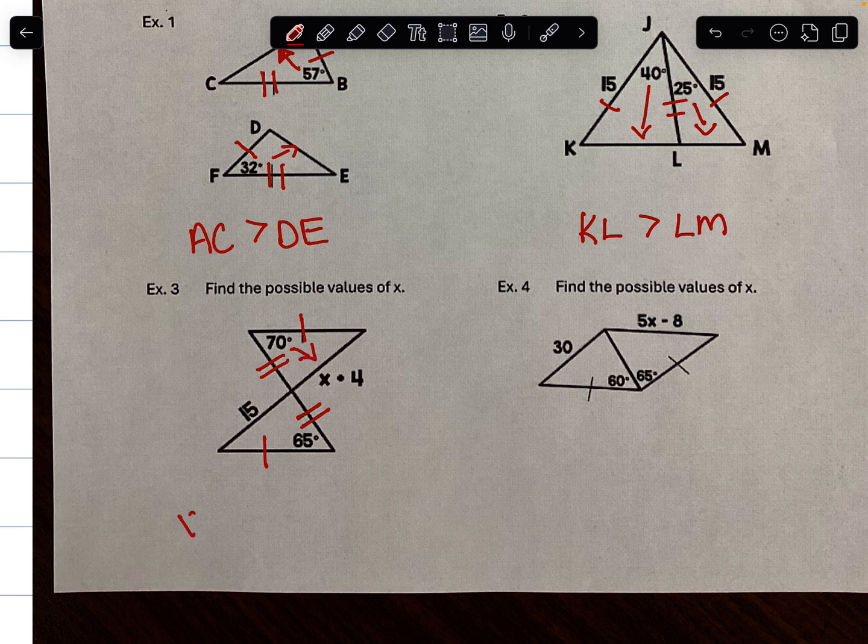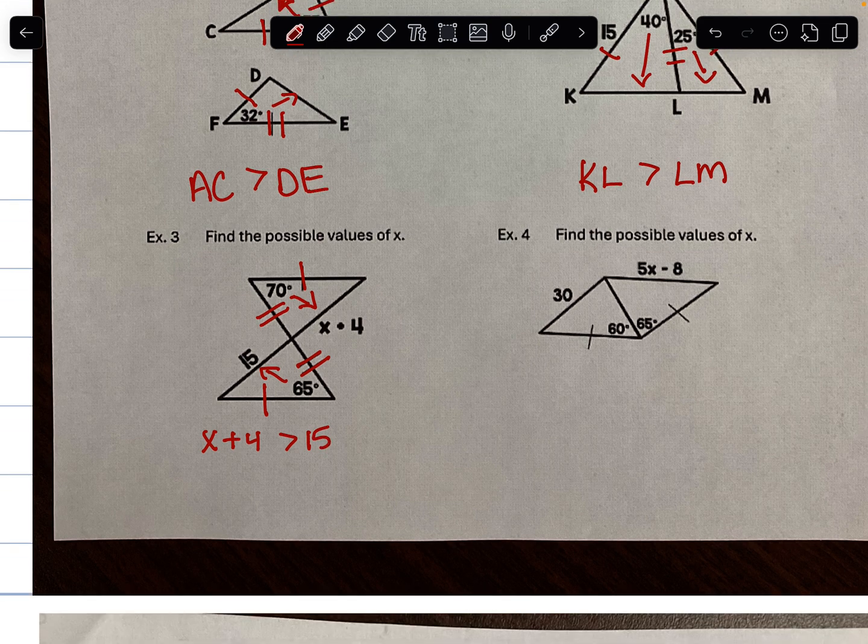So X plus 4 is my bigger side. So we're going to say X plus 4 has to be greater than 15. Okay, and then I have one step to solve for X, which is to subtract 4. So we know possible values for X would be anything that's greater than 11. Okay?